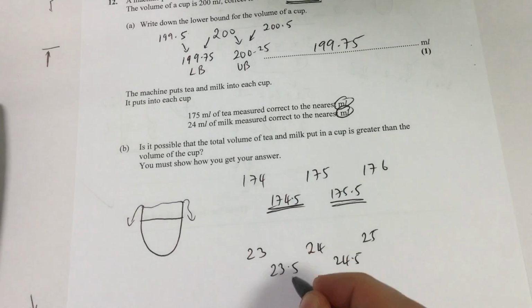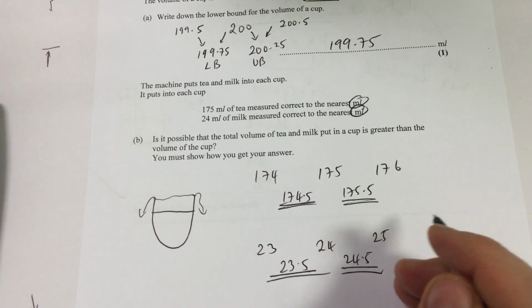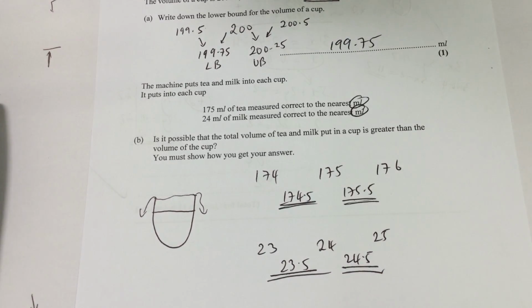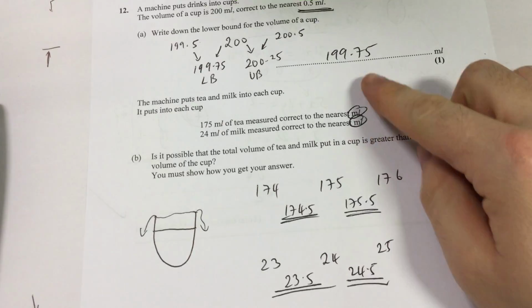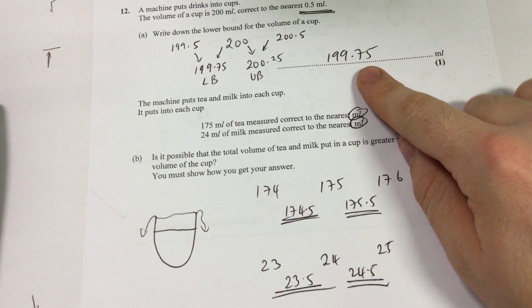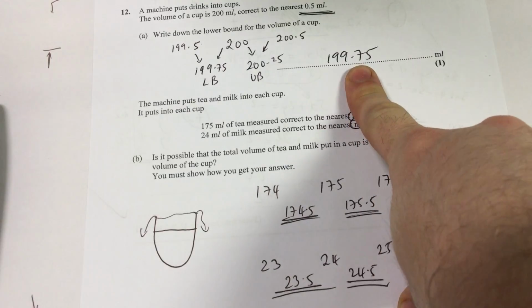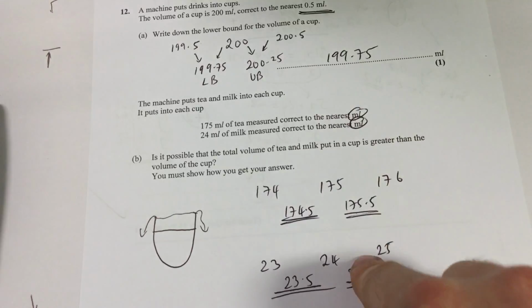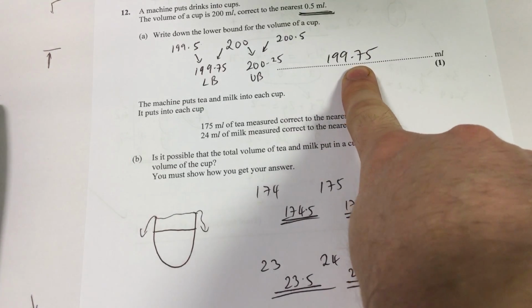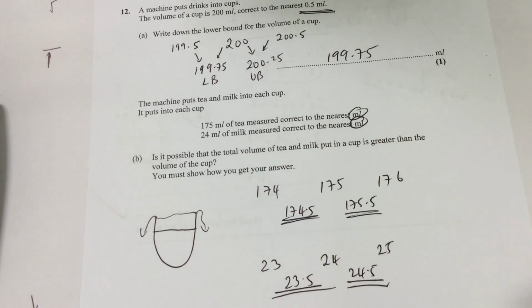And what you've got to do with bounds is really think about what's going on. It's saying, is it ever possible that when we combine these, it will be greater than the possible volumes? So this is the smallest the volume will ever be. So we're going to keep that. That's the figure we're looking for. If we can make these figures bigger than 199.75, we've proved that it could overflow.